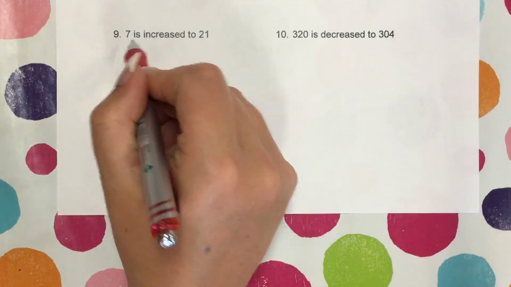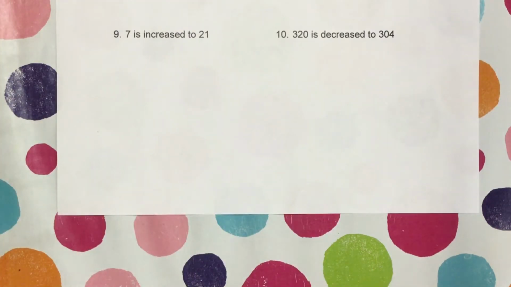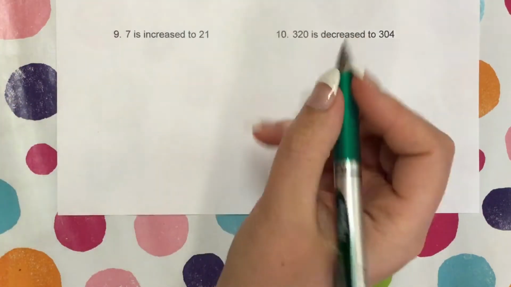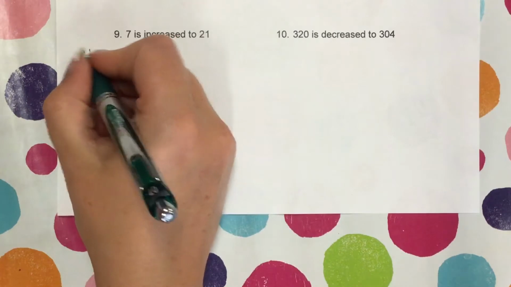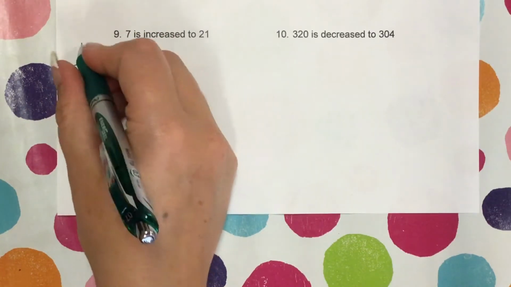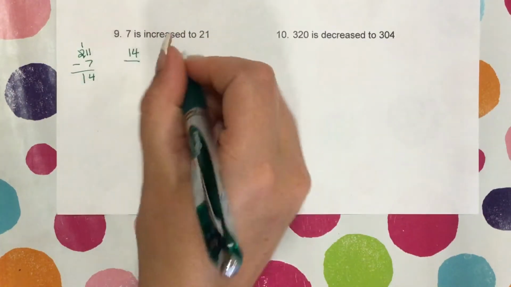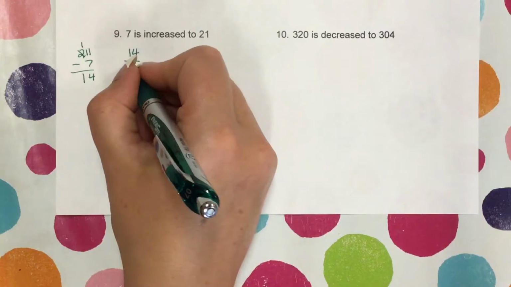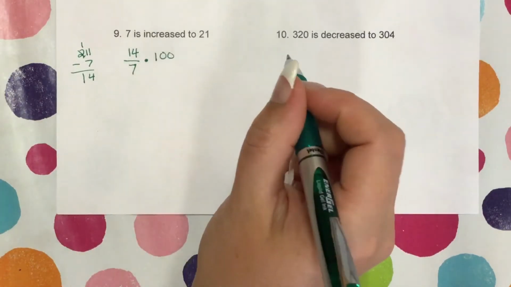So we start with 7, and 7 is increased to 21. So the first thing we have to do is figure out what is the amount of change. So I'm just going to go 21 minus 7. I need to borrow. That's going to be a 1. 11 take away 7 is 4. I drop the 1 down. So it's 14. 14 over the original amount, which is 7. And then we're going to multiply that by 100.